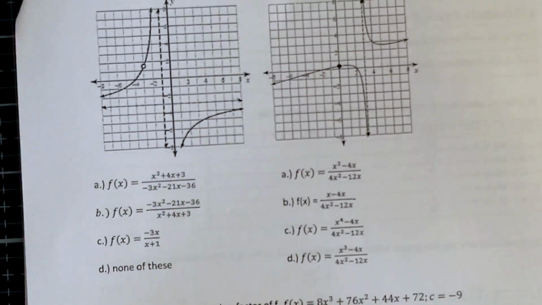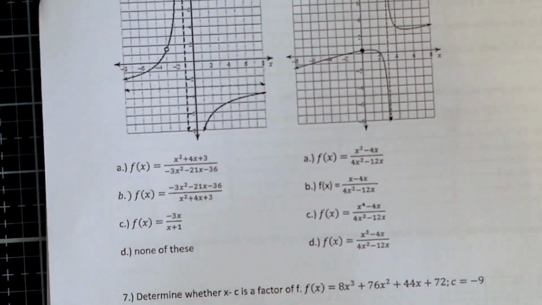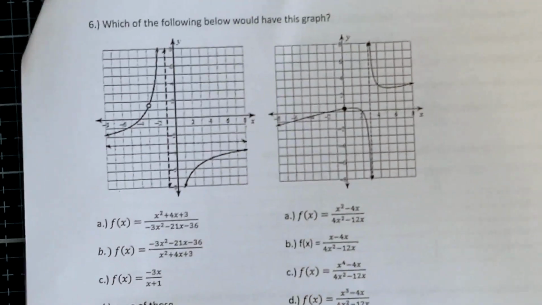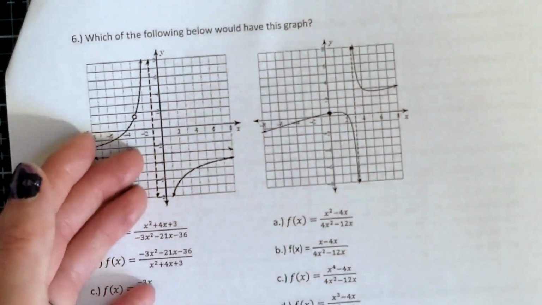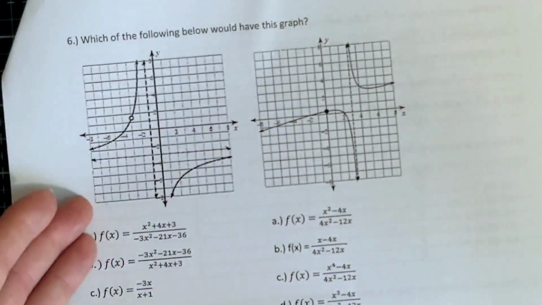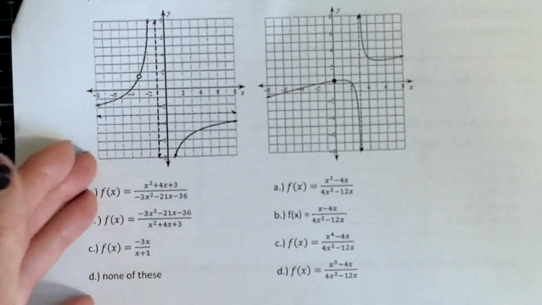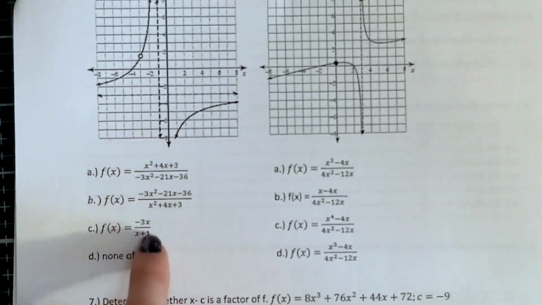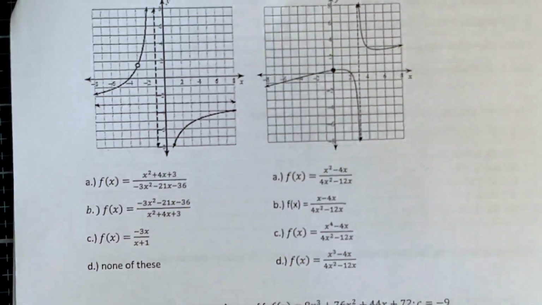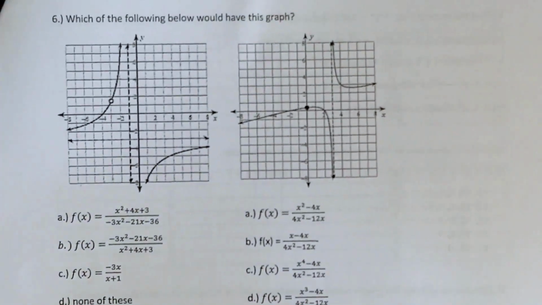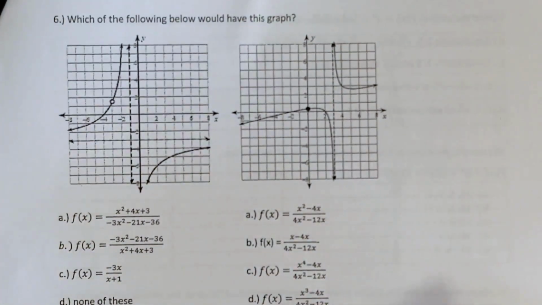Okay, question number 6. Which of the following below would have this graph? So this is how the questions come. If you don't have that blue box memorized, which we just did on that last question, it makes it really hard, and this is how you'll miss multiple questions. You don't get a graphing calculator. So you can't just go through and type in the answer choices in the graphing calculator and match up the pictures, because you're not given that luxury. So you have to actually know the rules here.